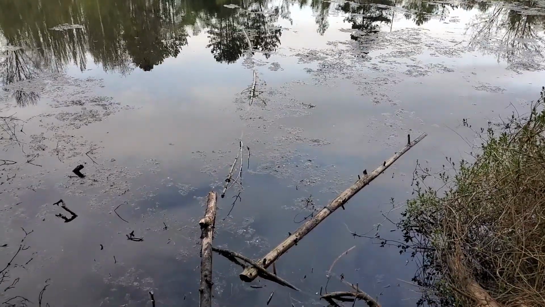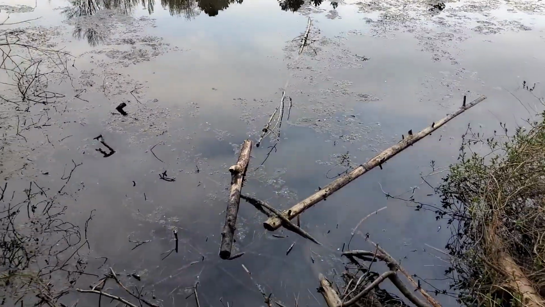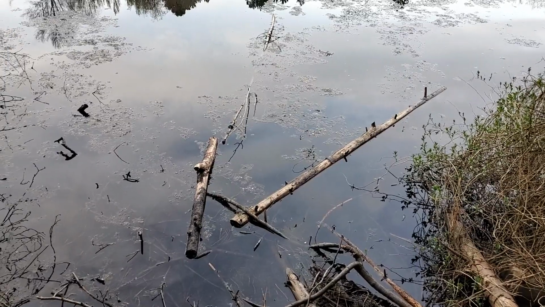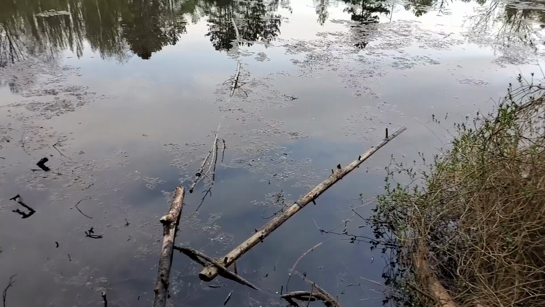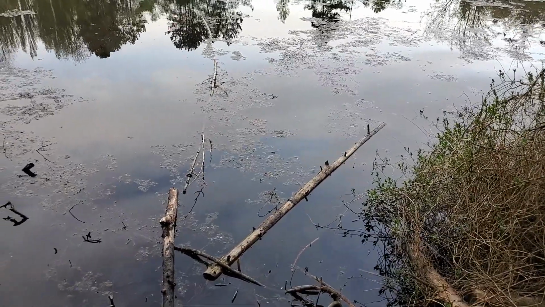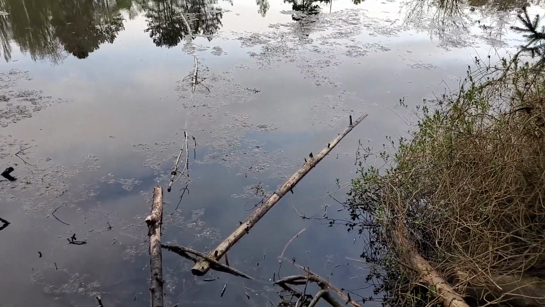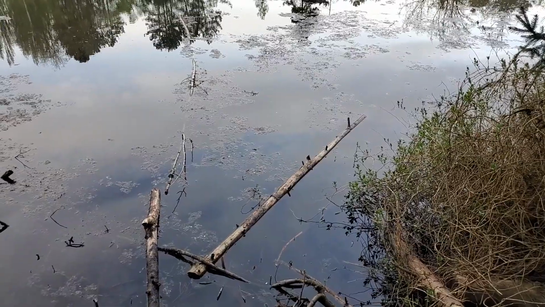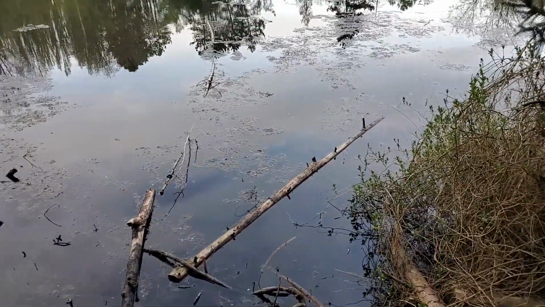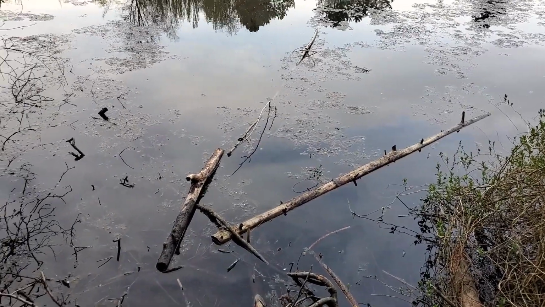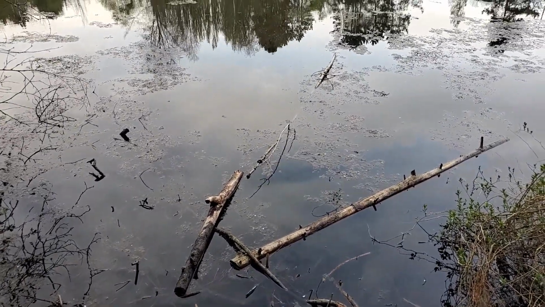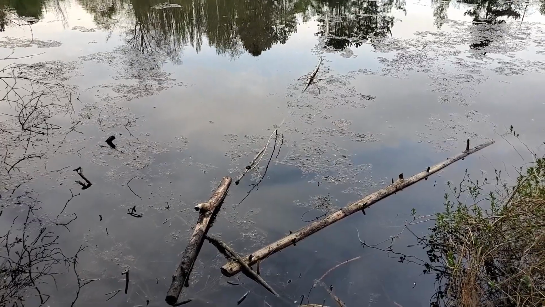But what you need to remember is that while little fish like to use that as cover, it's also what turtles and fishing predators from the land like raccoons or bobcats or bears all use to kind of walk out and get a grip on whatever's in the water.